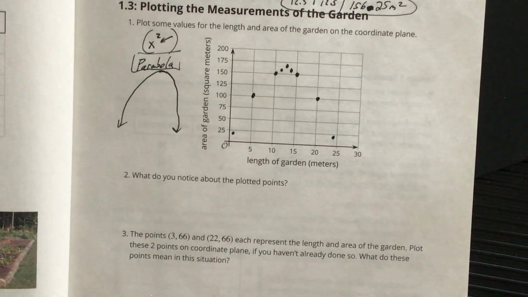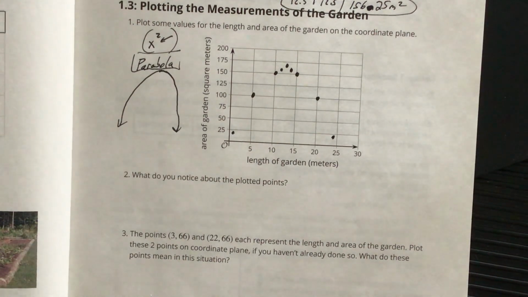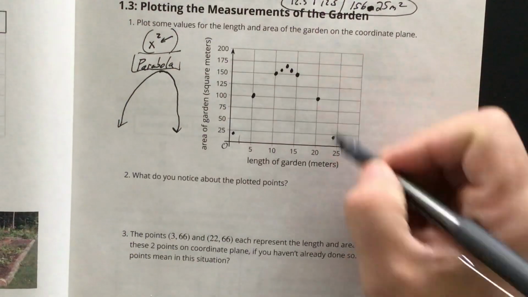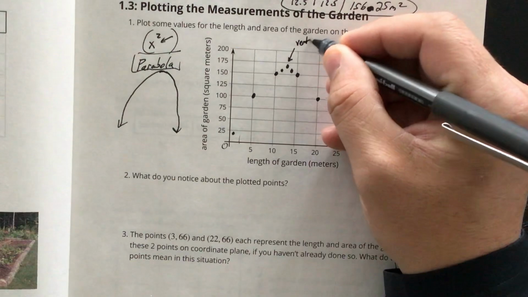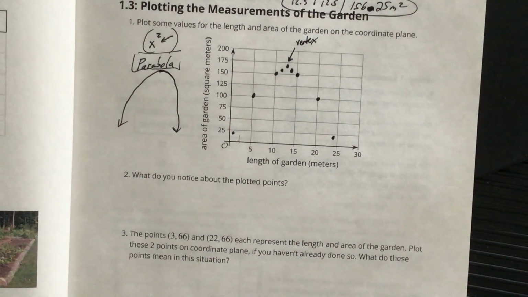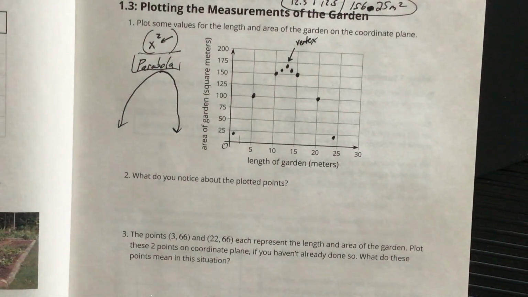Okay, so hopefully you notice here it goes up, comes down, same directions on each. This top part has a special name, that would be our vertex, the peak of our graph.